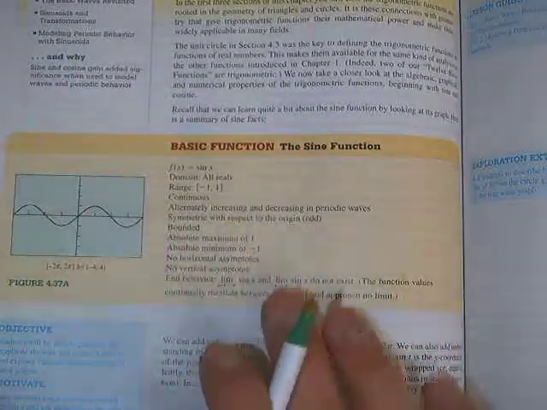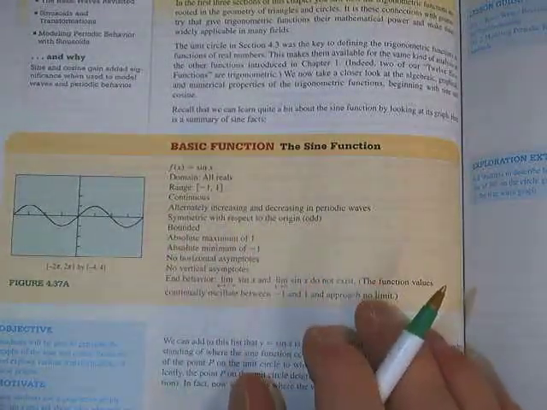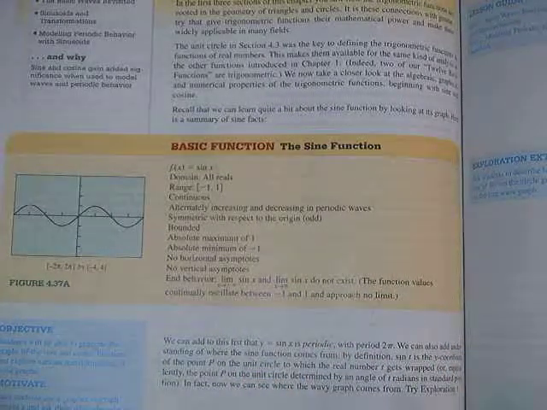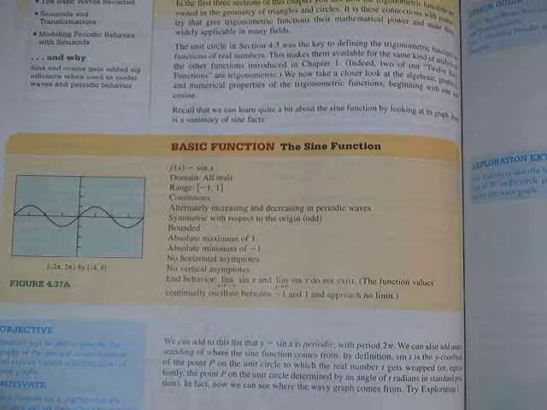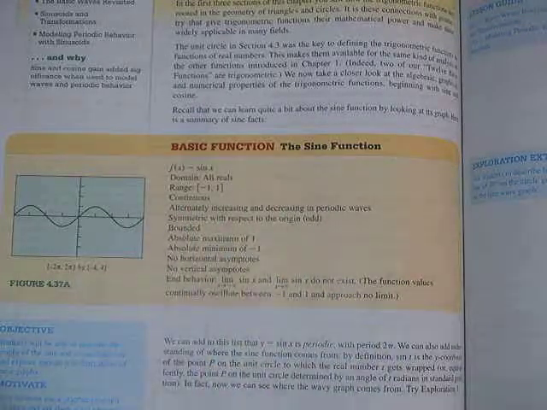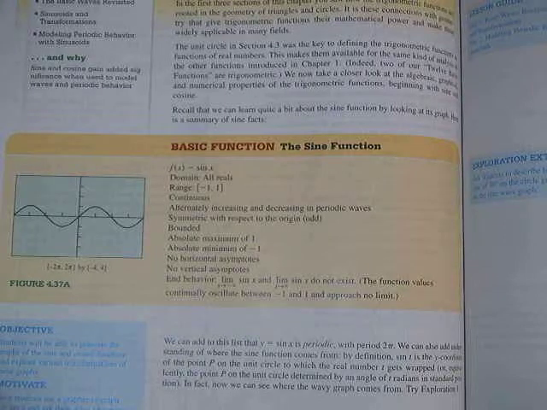There are no horizontal or vertical asymptotes. And the end behavior here, we say, does not exist because ultimately the function doesn't go to any particular number. It doesn't go to infinity. It doesn't go to negative infinity. It just continues to oscillate back and forth between negative 1 and 1. Okay. So therefore, we do not say that it has a limit at infinity or negative infinity.